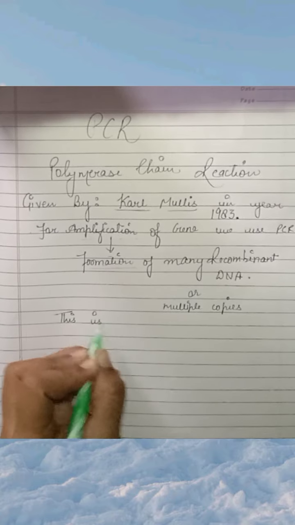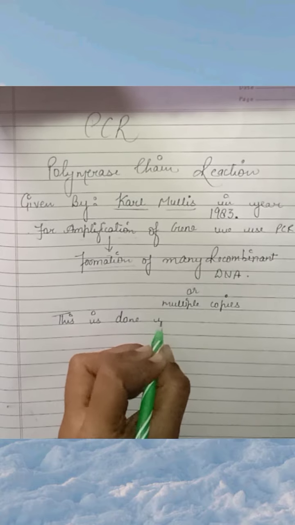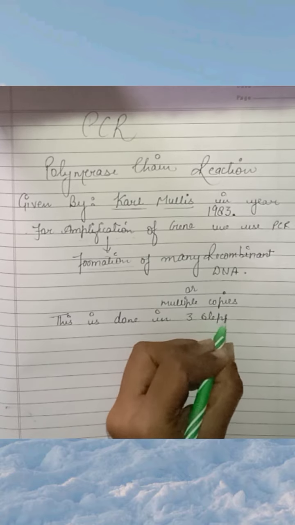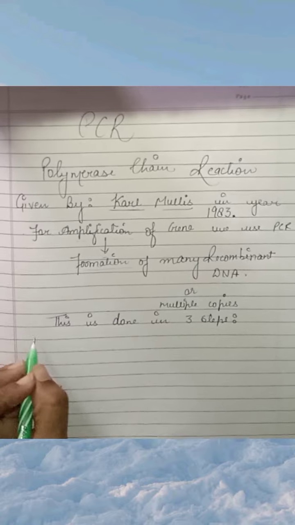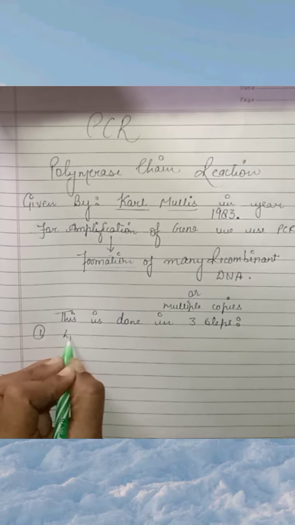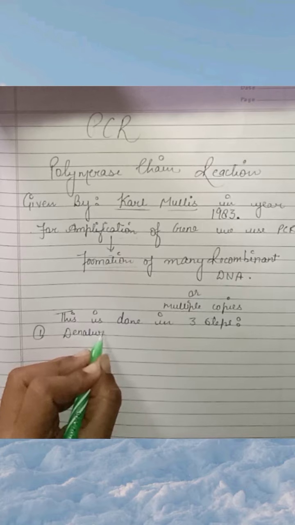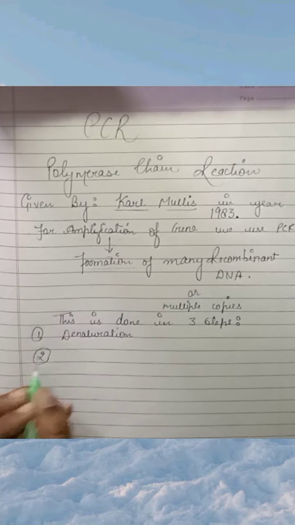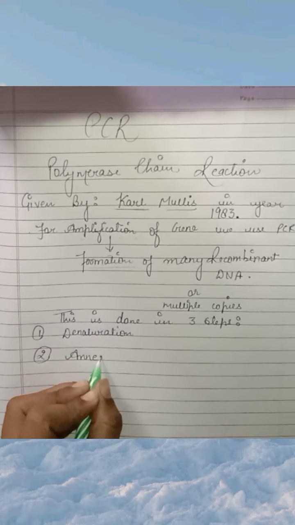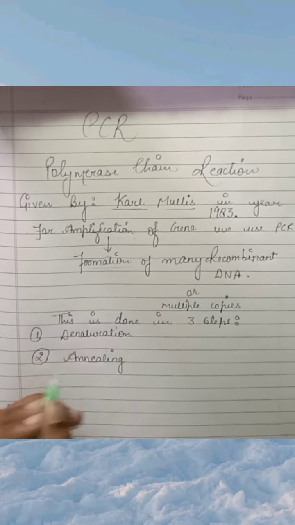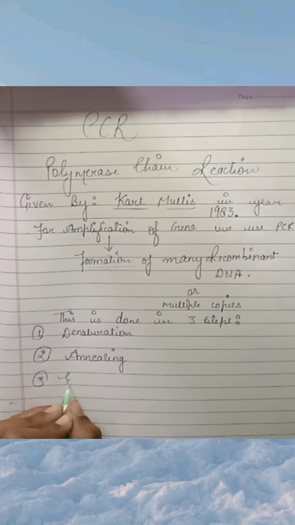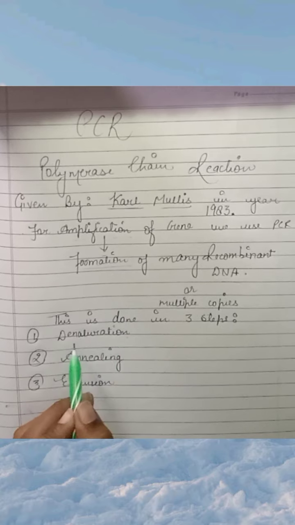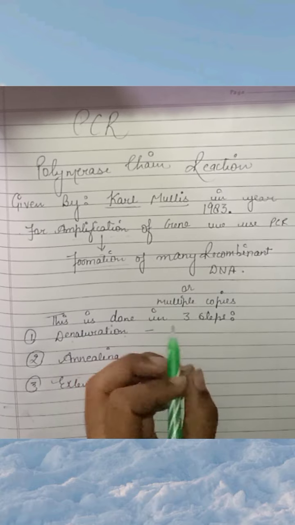PCR is done in three steps, or three processes, we can say. These three steps are as follows. Number one is denaturation, or we can also say denature. It's up to you. The second is annealing, or you can also say anneal. And the third one is extension. There are a number of names given, but according to NCERT it is extension only.